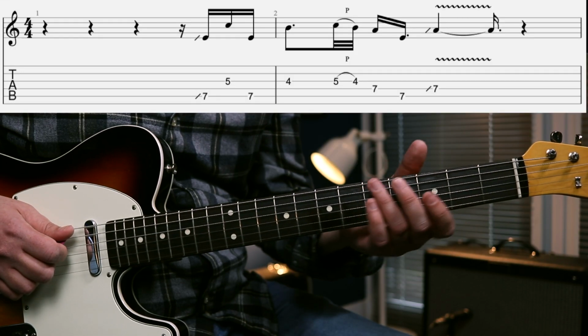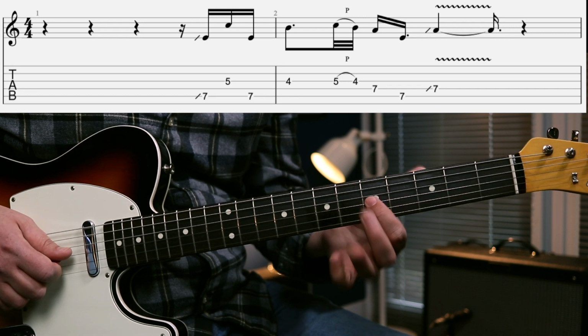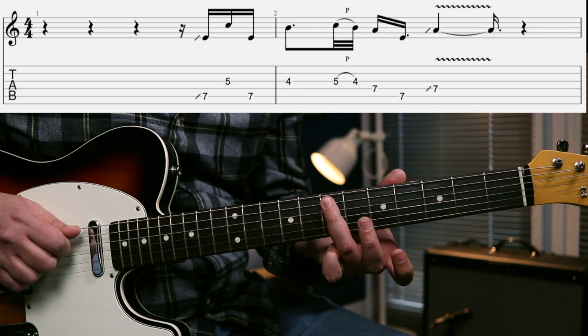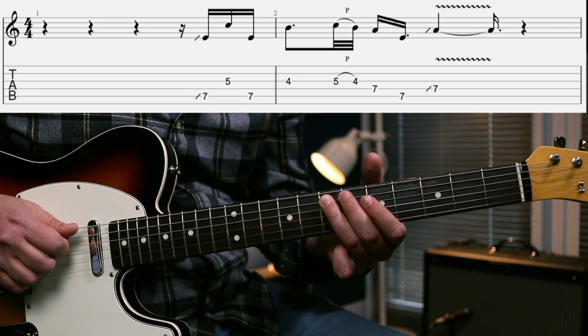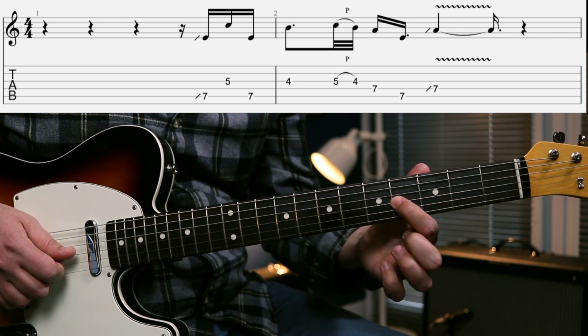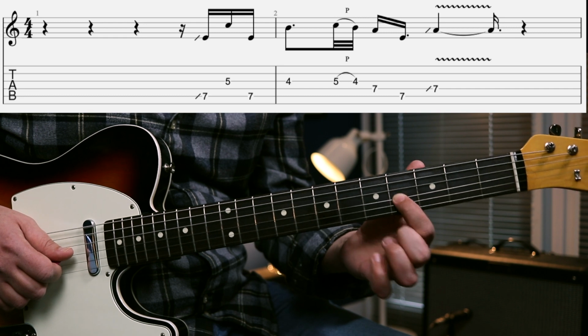Okay, so we're going to start with a slide into the 7th fret of the A string, across to the 3rd fret of the G string, back to the 7th fret of the A string, and then we're going to go down to the 4th fret of the G string, and this is actually our B note, which is the 9th of the scale.